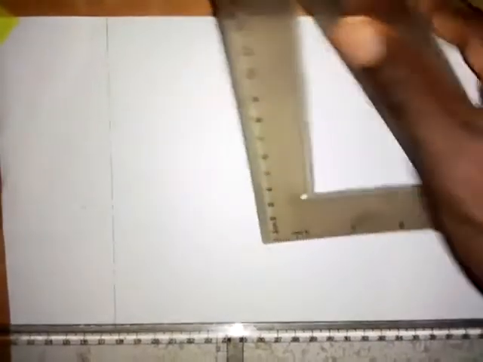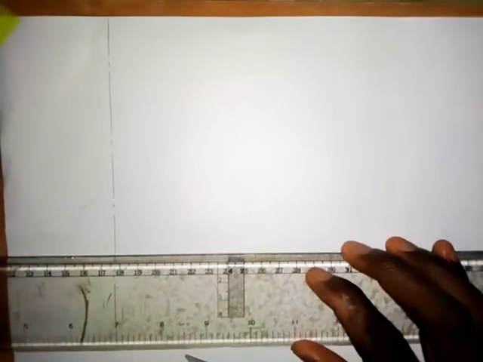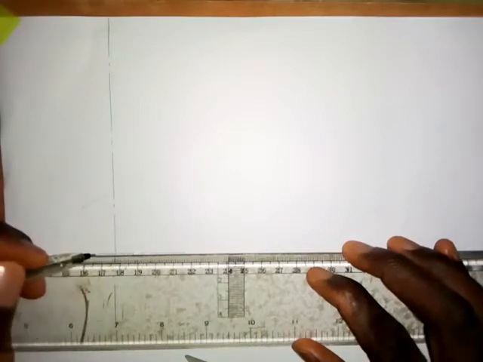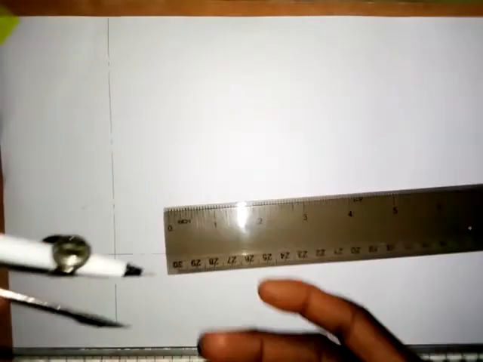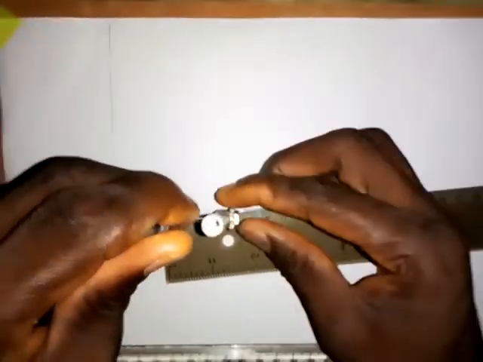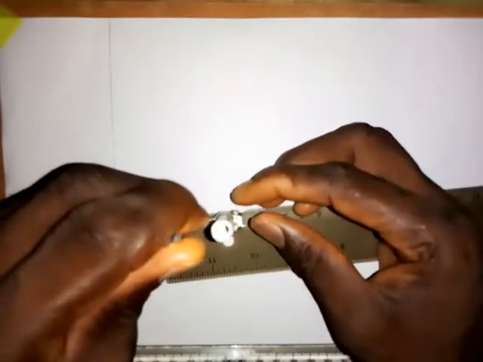Okay, and the next thing is we move it up a bit and draw the horizontal center line. So the next is, from your ruler and your compass, take your compass and measure 35 mm, which is half of the length of the square base.